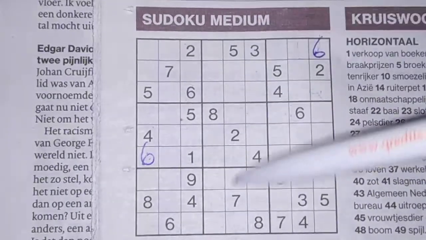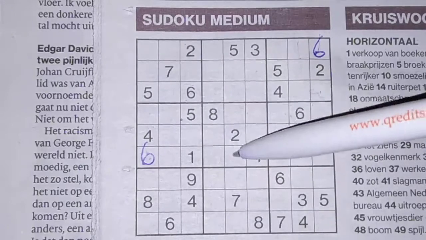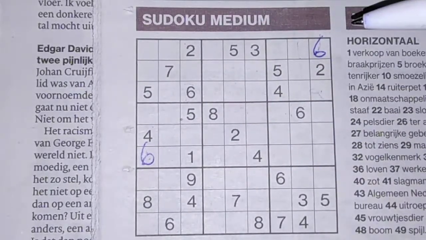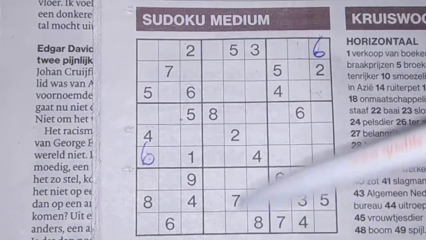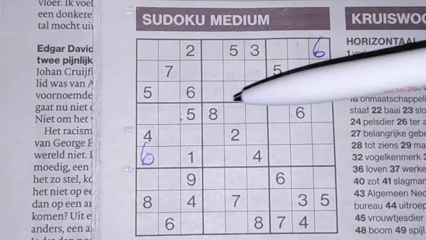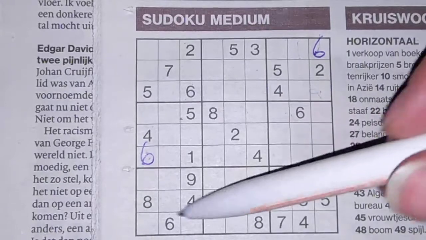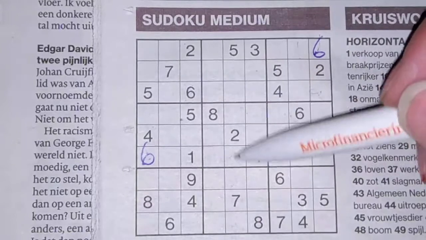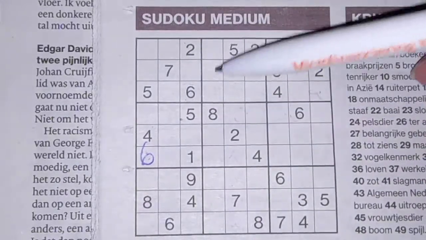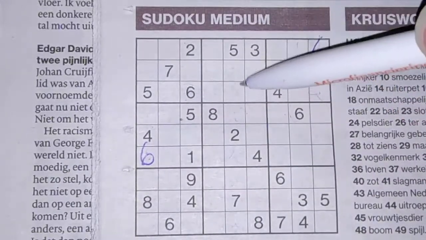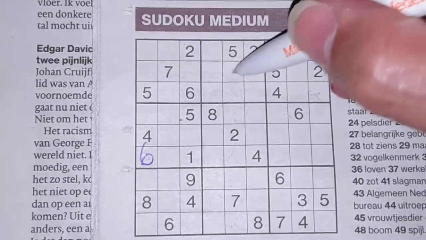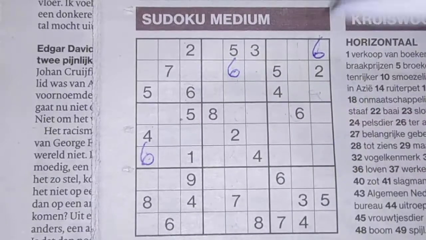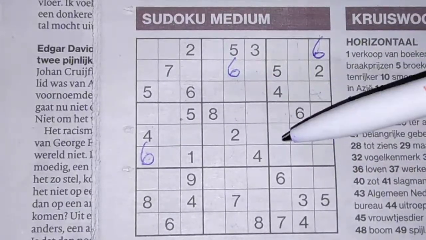Then in the middle column, 1, 2, 3, 4, 5, 6 empty boxes. 6 missing numbers. One of the missing numbers is 6. We see here 6, no 6 there. Here 6, no 6 there. And also here 6, no 6 there. The only place for the 6 should be there. Then I cannot continue with the 6.